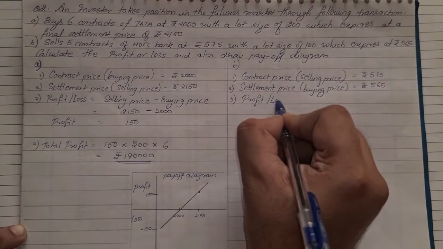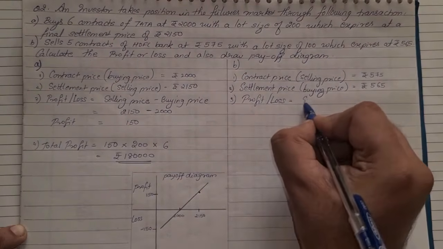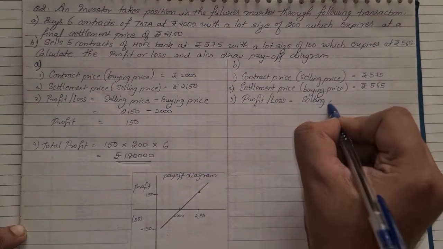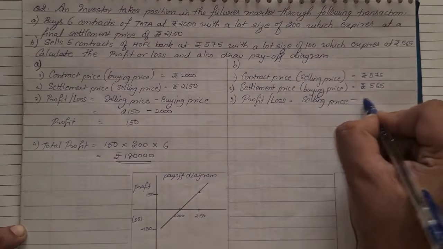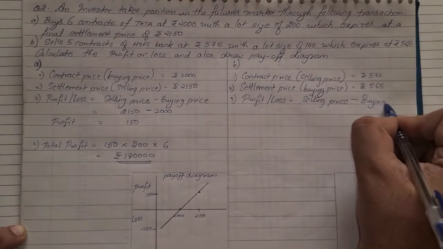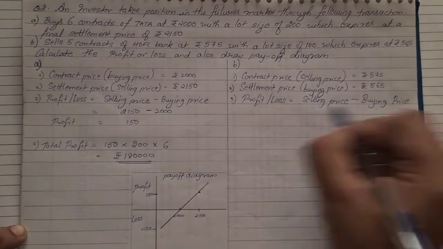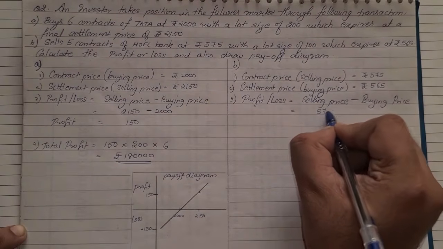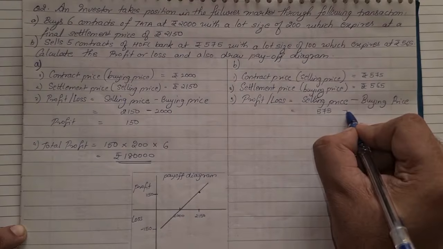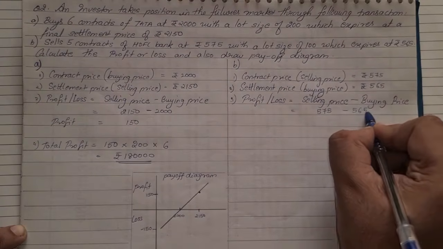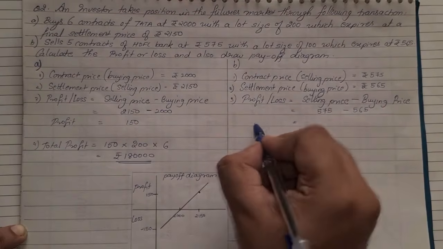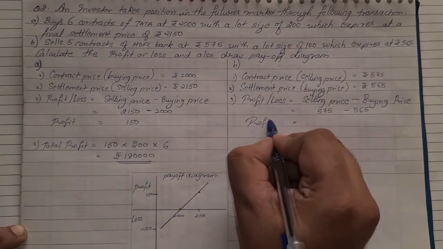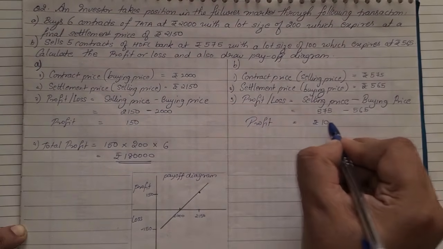So profit or loss is equal to selling price minus buying price. So my selling price in this case was 575, and my buying price will be 565. So hereby again I'm making a profit of rupees 10.